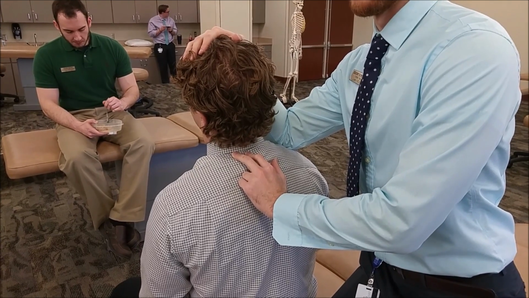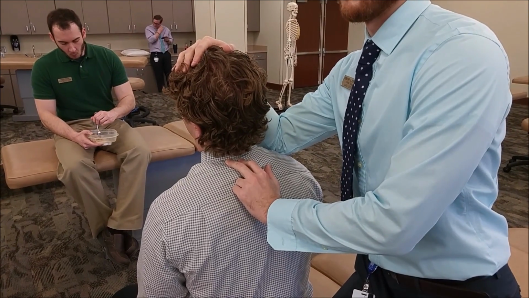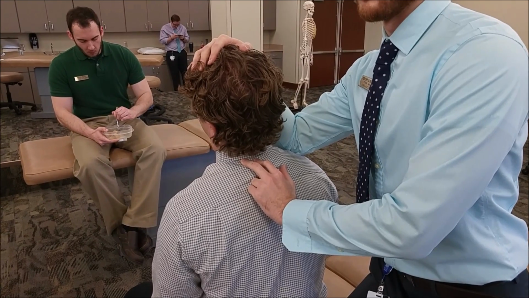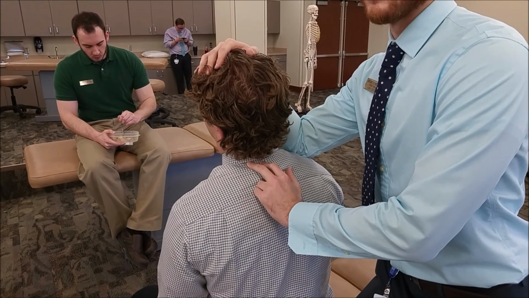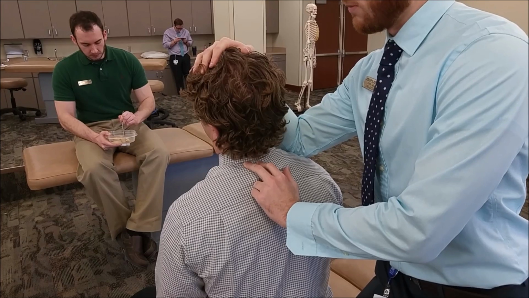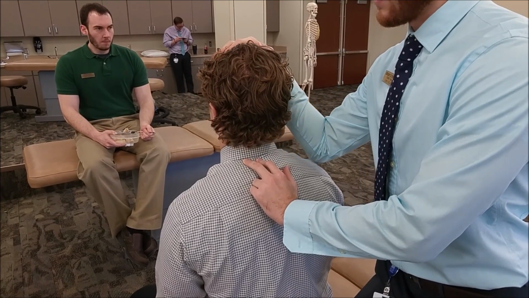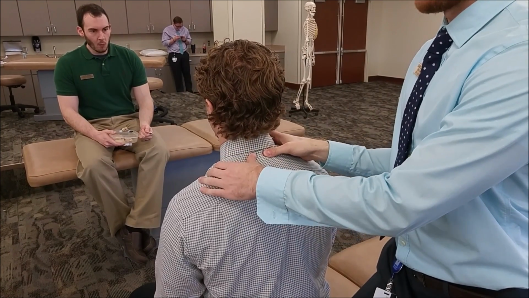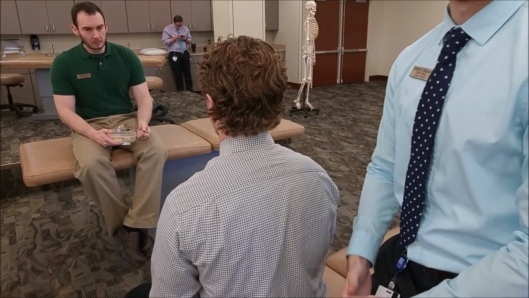1, 2, 3, 4, 5. Further, try again. 1, 2, 3, 4, 5. So once this is over, I'm going to passively bring the patient back to neutral. Then I'm going to reassess and see if my treatment was effective.